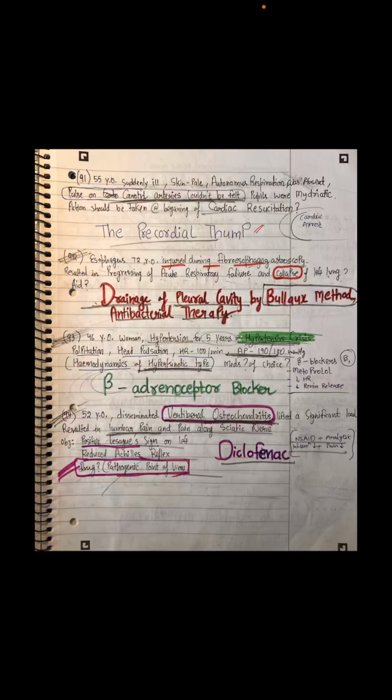So in this case, since the patient was having a lung collapse, why has the lung collapse occurred? Sir, because the pleural cavity would have got filled with something abnormal. Doesn't matter, probably pus is there in the pleural cavity. So drain the pleural cavity with Bullock's method and prescribe the antibacterial therapy in order to prevent the recurrence in the patient. Next is the case of hypertensive crisis.